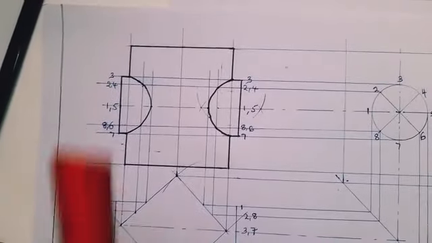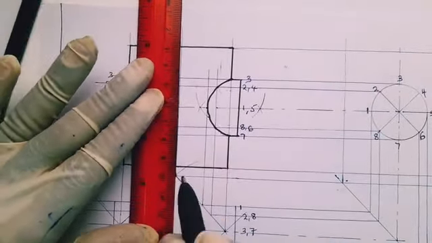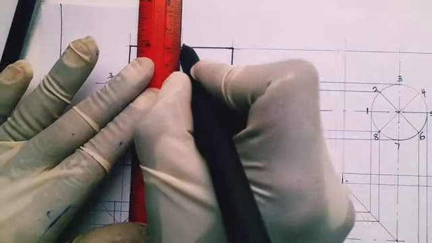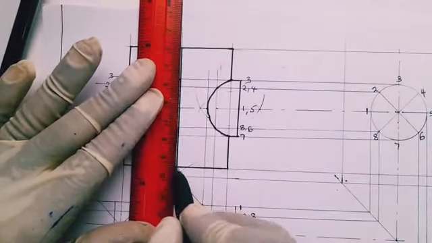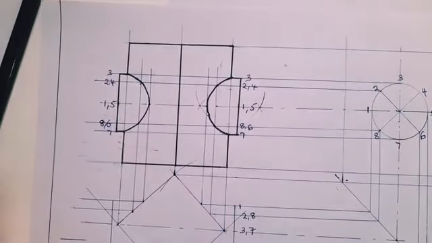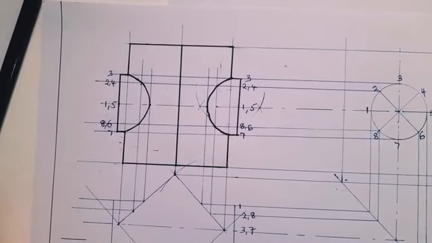So these are the lines we need to see on the front. Now this curve and this one are what we're referring to as curves of intersection.